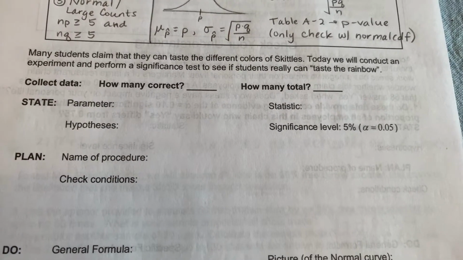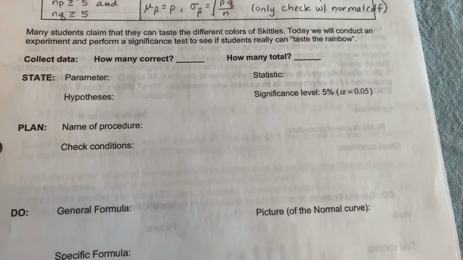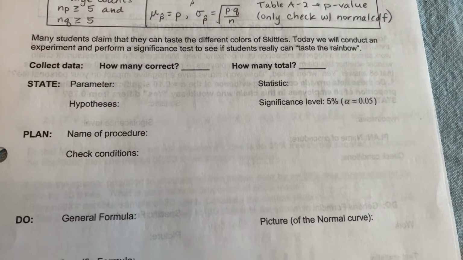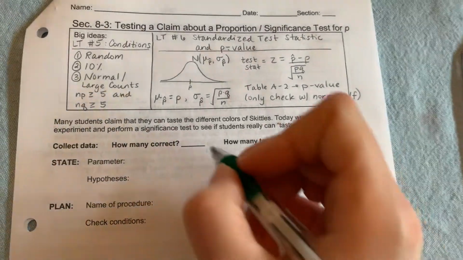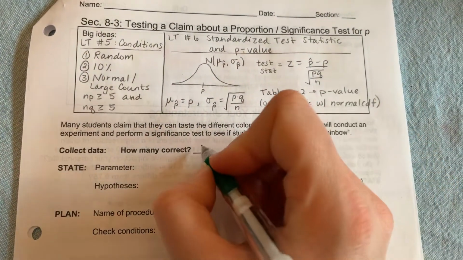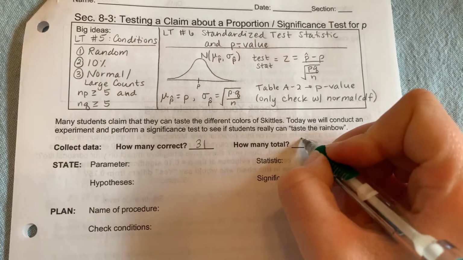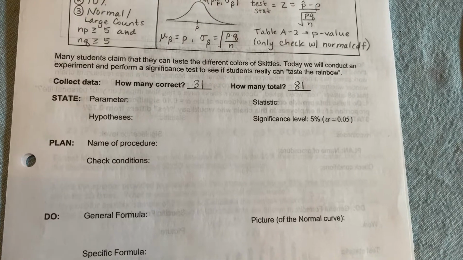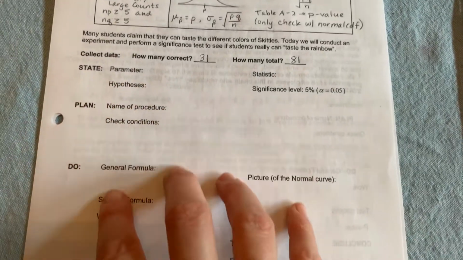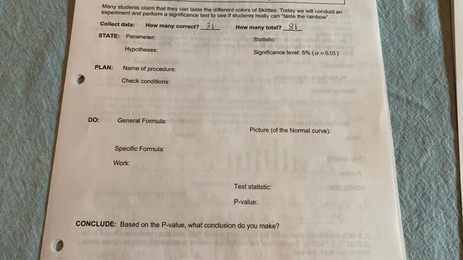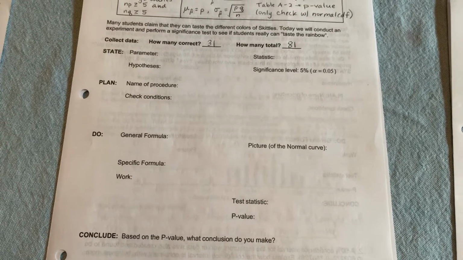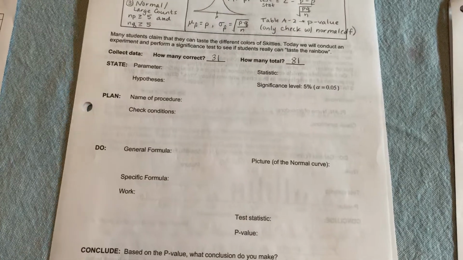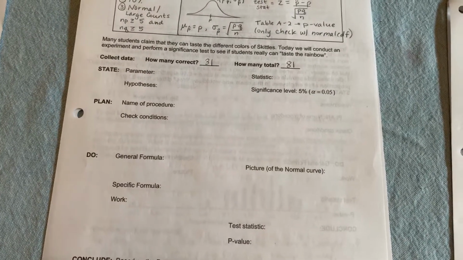Okay, so we did this in my class last year. It was fun. Out of the total tastings that we did, this was in a small class, they got 31 correct out of 81 total tastings. Okay, 31 correct guesses. This format right here is the way you should conduct your hypothesis test. It looks pretty similar to the 4-step process for confidence intervals, but there are some differences.